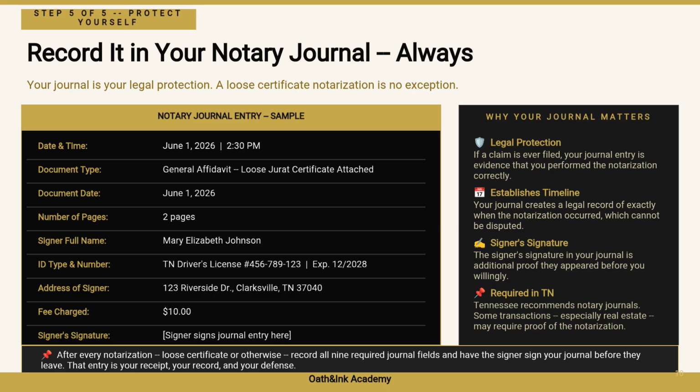Record every notarization in your notary journal, no exceptions, not even if it was a quick job, not even if the signer is in a hurry. Every single notarization. First, look at the sample journal entry on this slide.